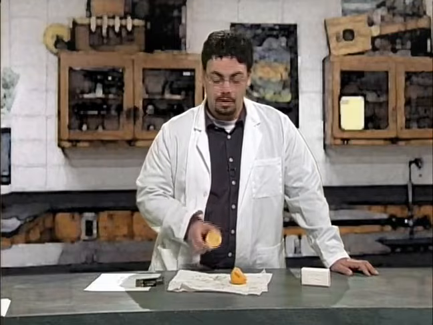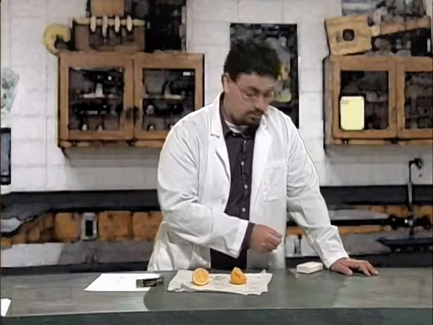Now, let me give you a hint to see if you can determine any other properties to add to our operational definition. Remember my lemon? It contains citric acid. And my bar of soap contains a base. Got any ideas? Well, you seem to think that lemon tasted sour. I wonder if all acids taste sour.